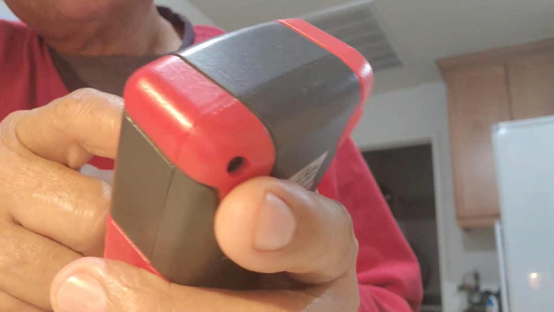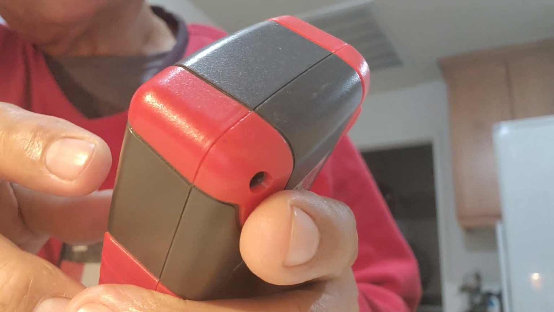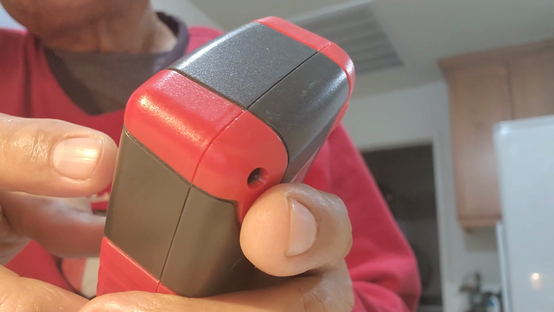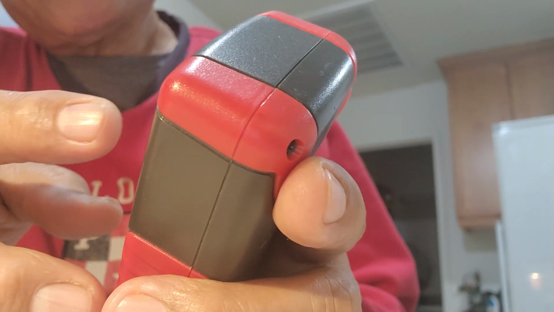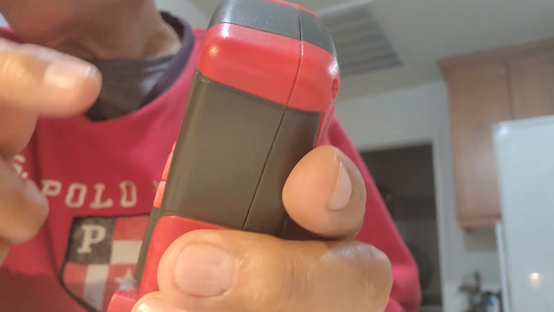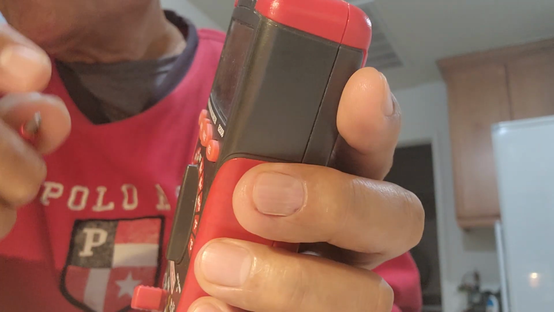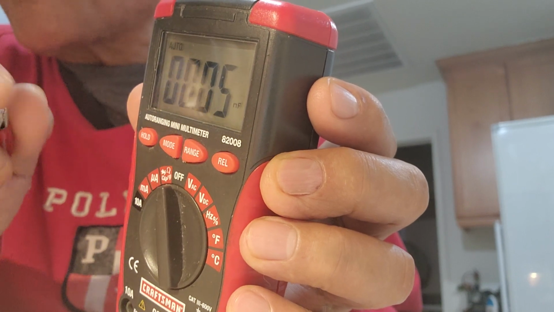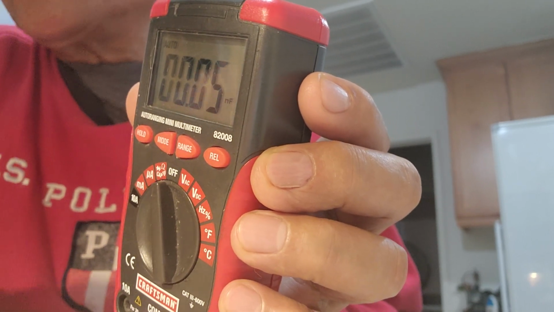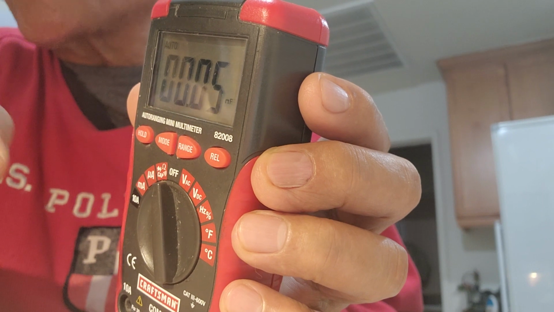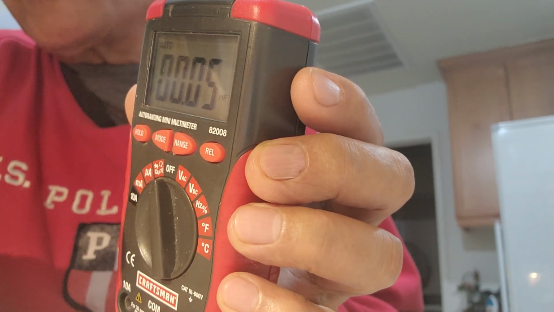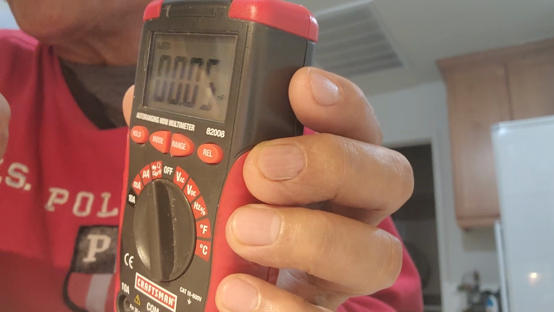The last one, if I press again, there's a symbol over here, NF, meaning nanofarad. So on this fourth mode, you could measure the capacitance of a capacitor in nanofarad. Those small capacitors are used for higher frequencies. That's the mode for measuring the capacitance of capacitors.